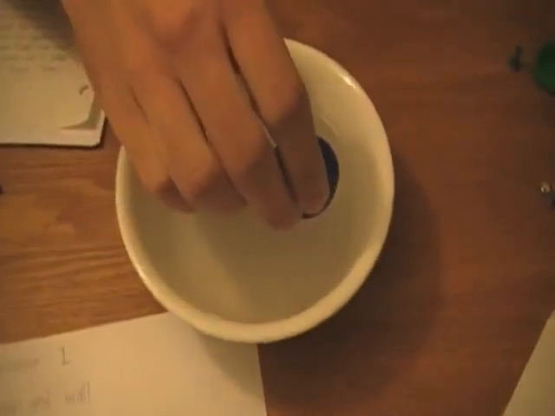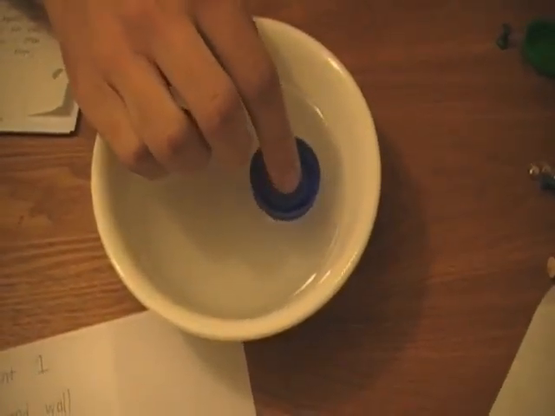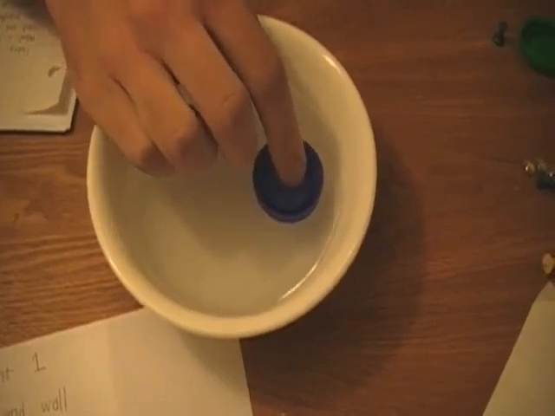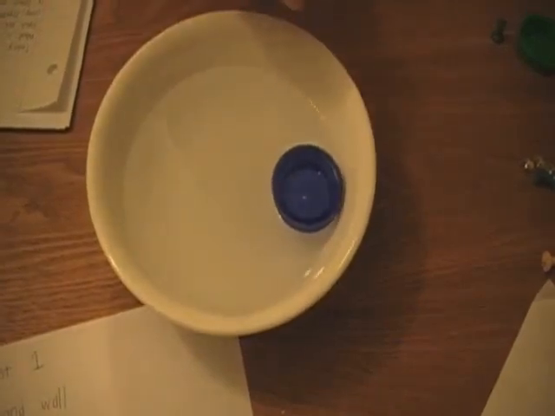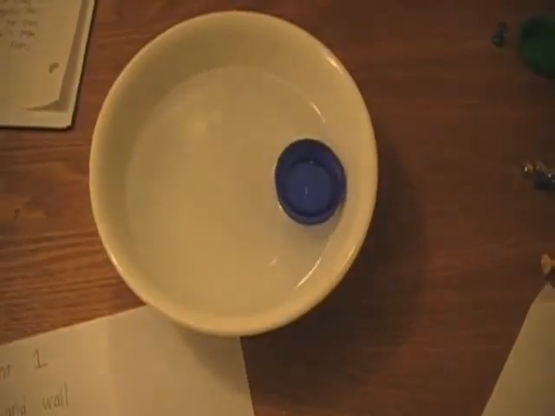We'll demonstrate this now. A bottle top in water. If I drop it in, you can see that even if I keep it around some distance near the wall, it'll slowly attract towards the wall and eventually stick to it. If I pull it away, it'll just go back.